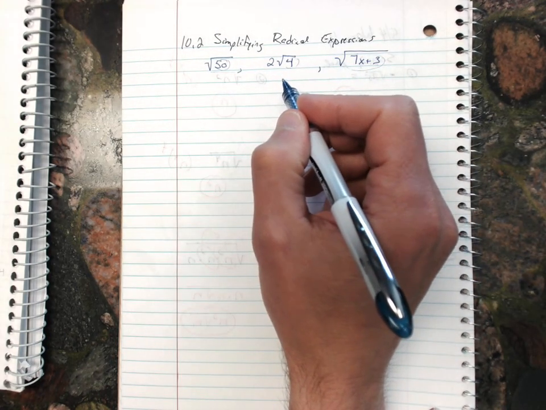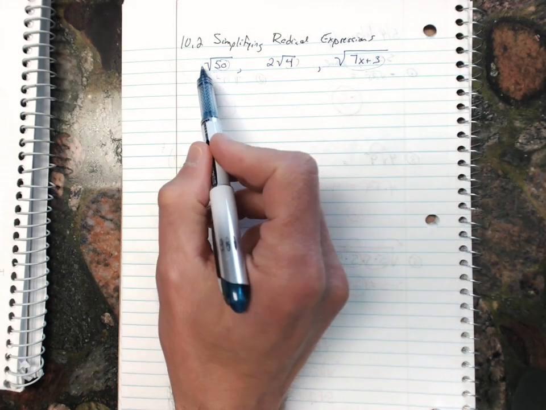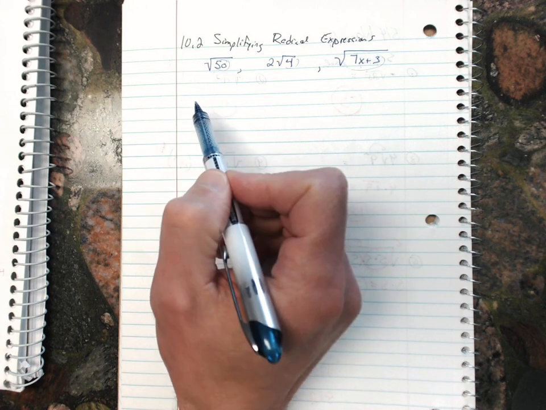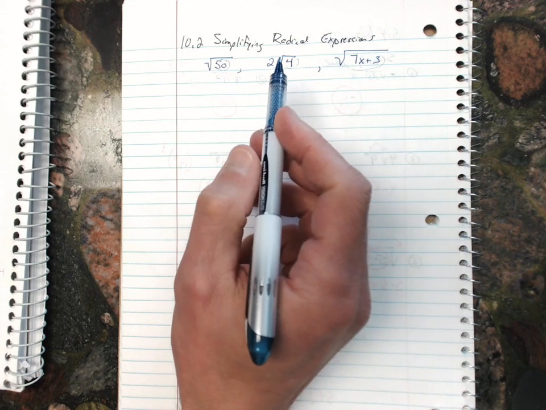And what we wanted to do is to simplify these. Basically, the idea is we want to take anything that's under the radical sign, any perfect square factors, and take them out. And whatever's not a perfect square factor, we just leave.